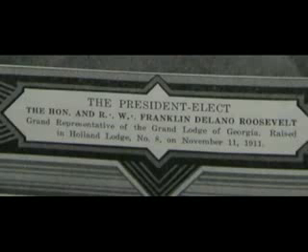Franklin Delano Roosevelt, formerly governor of New York, quickly came to the bankers' rescue. He declared the bankers' holiday.